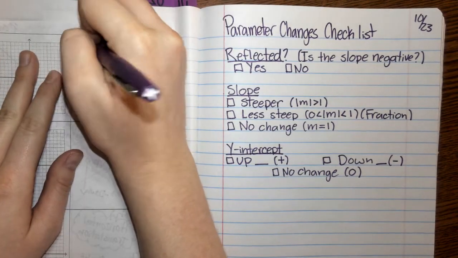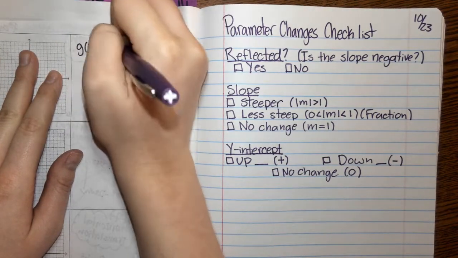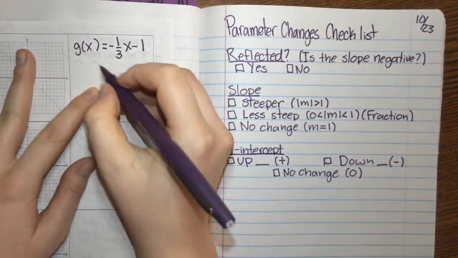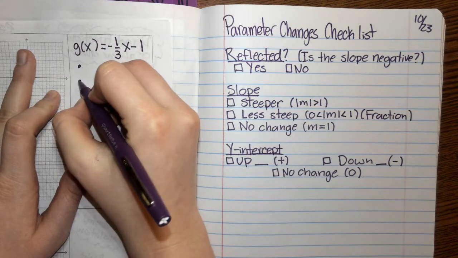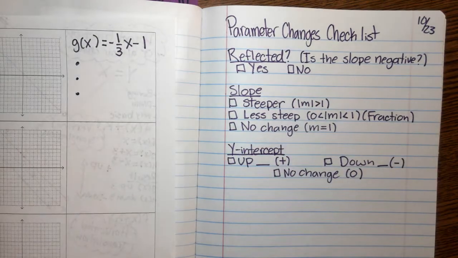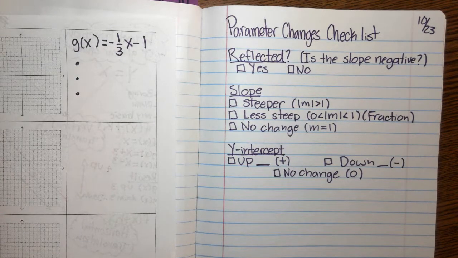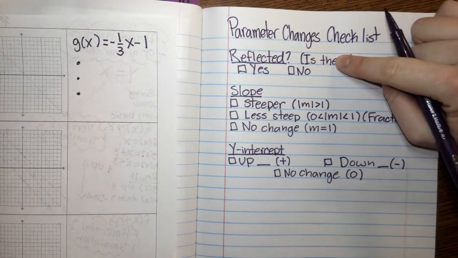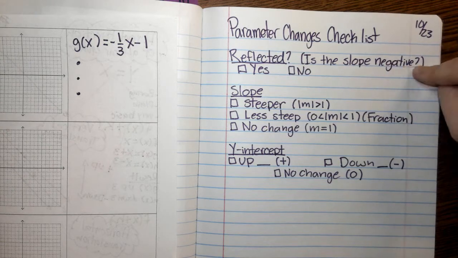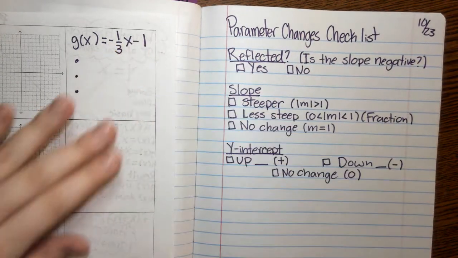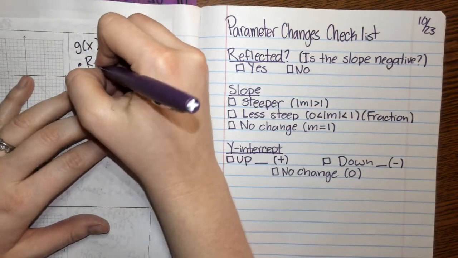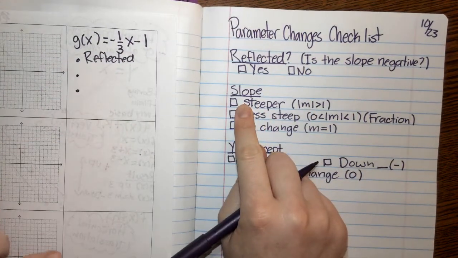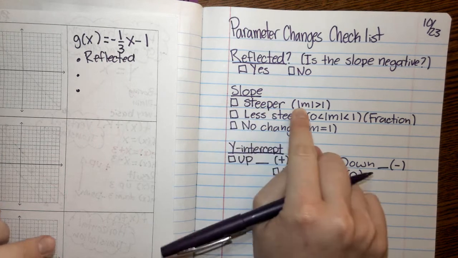Alright, so right here I've got g of x is equal to negative 1/3 x minus 1. There are going to be 3 things that I'm going to write down, and this is how you're going to use the checklist. You're going to go through and say, is it being reflected? What does that mean? Is the slope negative? In this case, yes it is, so I'm going to write reflected. Now I'm going to look at the slope. Is it getting steeper?